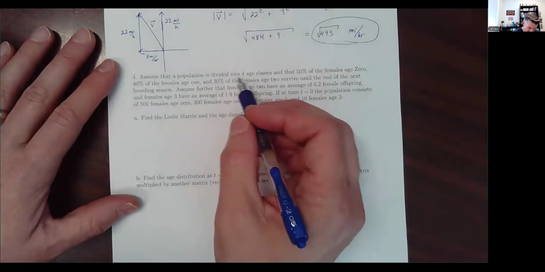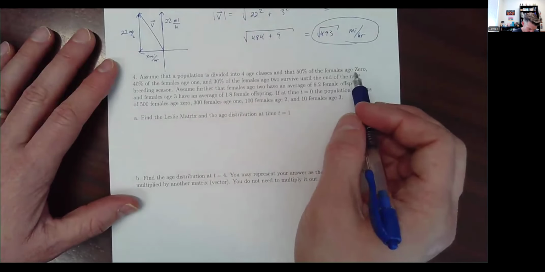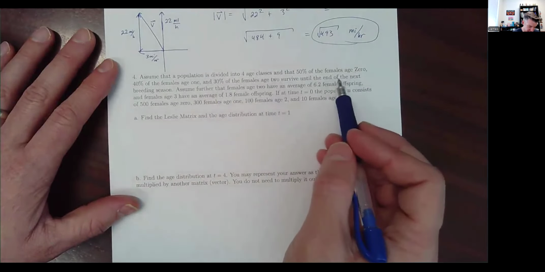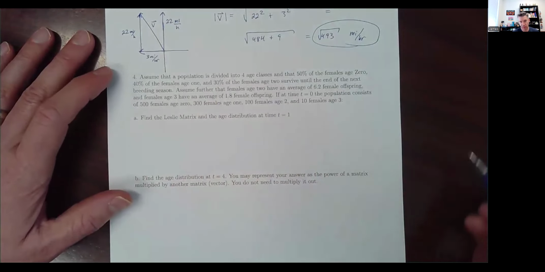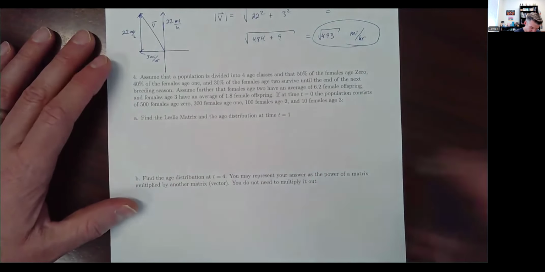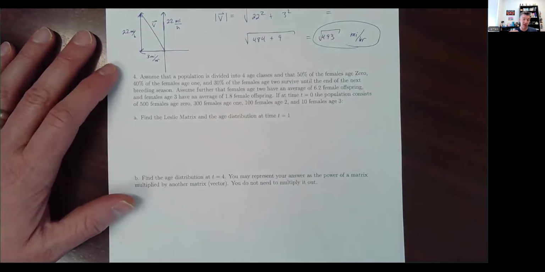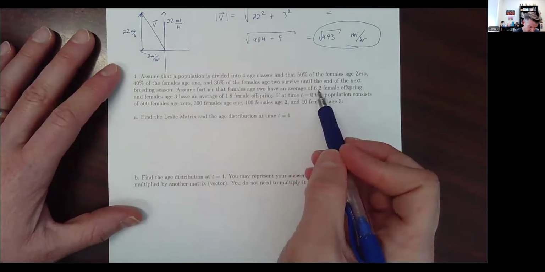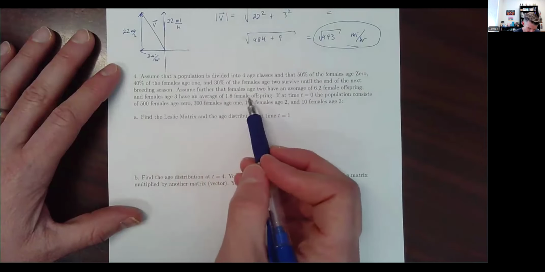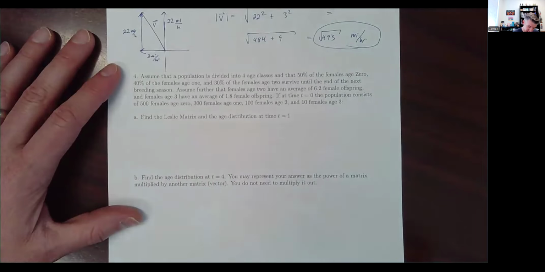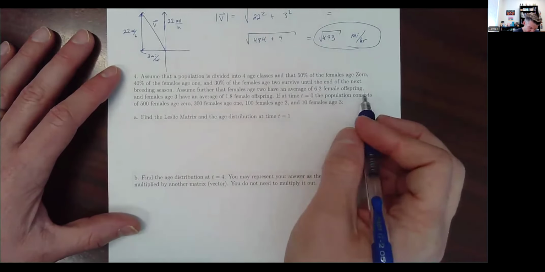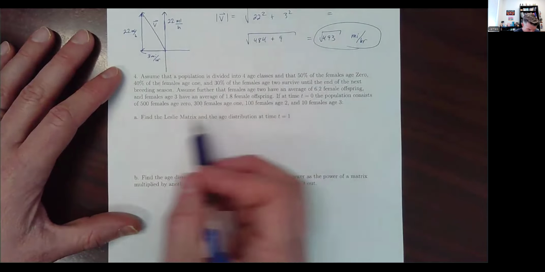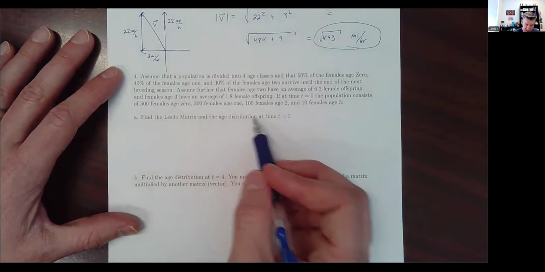Assume that the population is divided into 4 age classes, and 50% of the females age 0, 40% of the females age 1, and 30% of the females age 2 survive until the end of the next breeding season. So those are the ones that become the next age. Those are going to be below the main diagonal of our Leslie matrix. Assume further that females age 2 have an average of 6.2 female offspring, and females age 3 have an average of 1.8 female offspring. Those are going to be the things that go in the first row of our Leslie matrix. At time t equals 0, the population consists of this many females age 0, this many females age 1, this many females age 2, and this many females age 3. Find the Leslie matrix and the age distribution at time t equals 1.